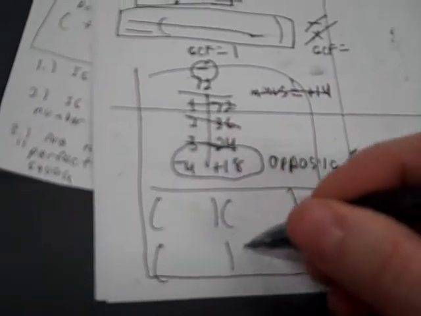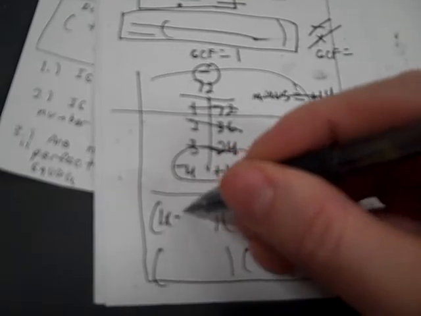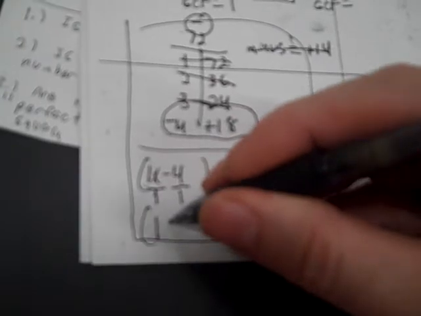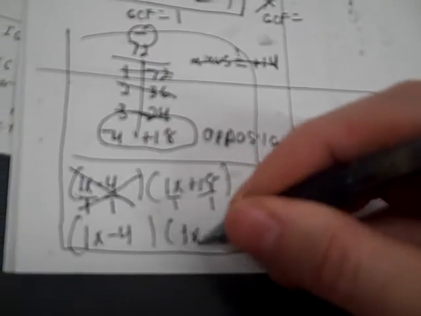Now your A, go where your A's at. Your A's 1x to the second. So when I make these parentheses, I'm going to start rewriting it as 1x minus 4 and 1x plus 18. Now the GCF for 1 and 4 on this screen here would just be 1. So that will stay 1x minus 4. And the GCF for 1 and 18 would be 1, so that'll keep that at 1x plus 18.